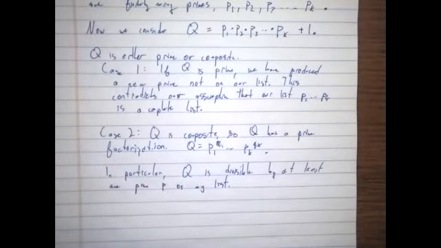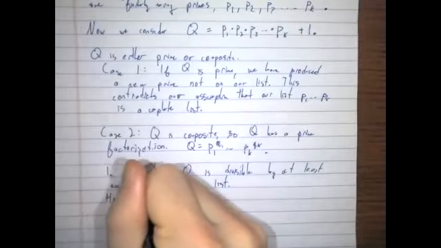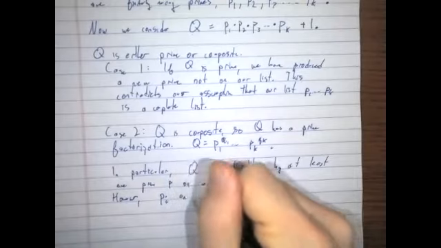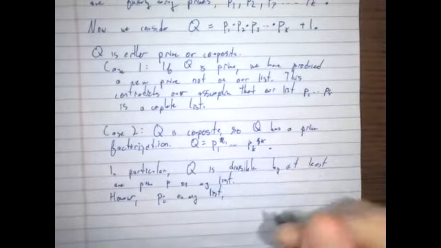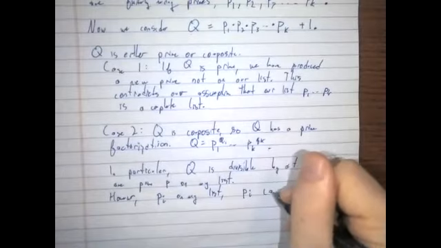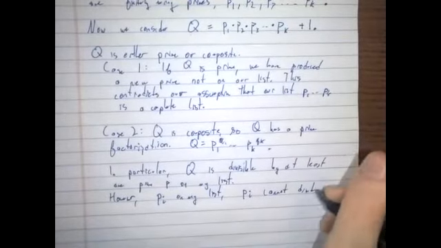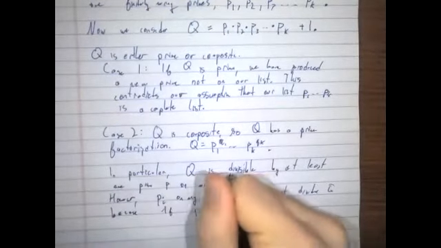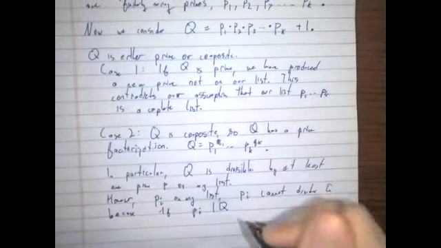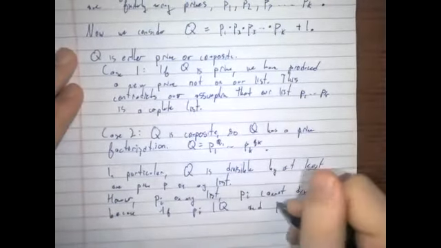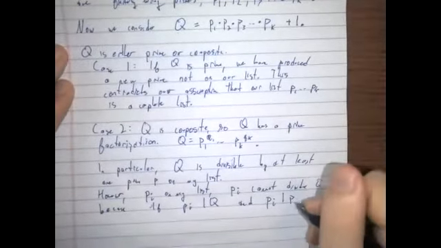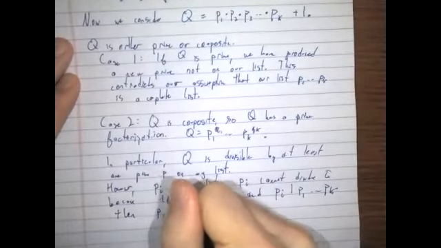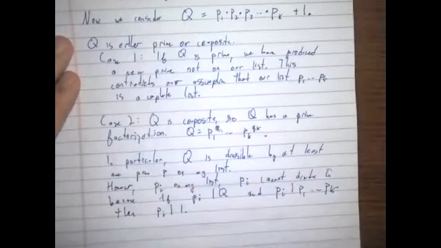Exactly. However, for Pi on my list, Pi cannot divide Q, because if Pi divides Q and Pi divides P1 all the way up through Pk, then Pi divides 1. This is a contradiction.